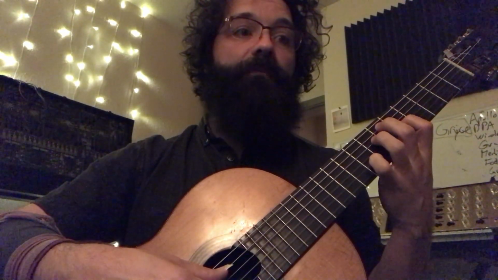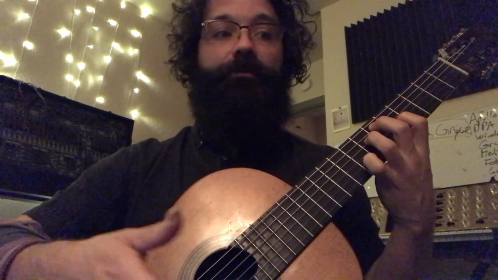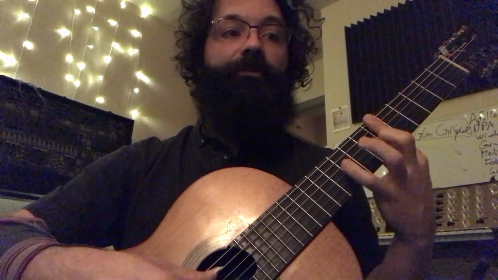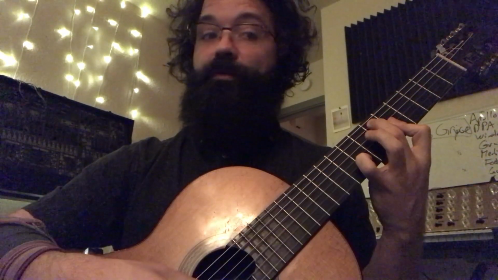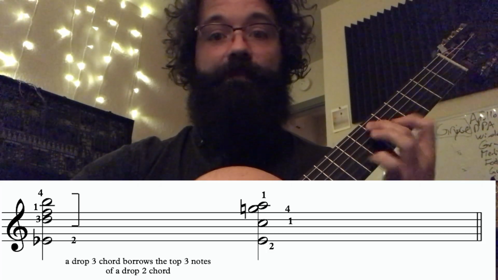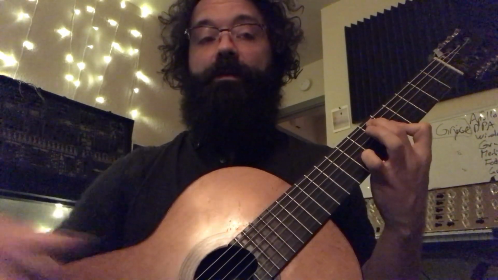So the next example is borrowing just on C minor 6. I'm going to end up on a drop 2. This I already showed you, but I'll do it again. Now I'm going to end up on a drop 3. I'm grabbing the highest 3 notes of a drop 2, this drop 2.